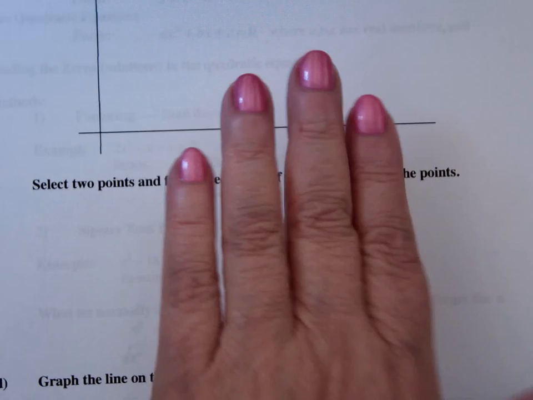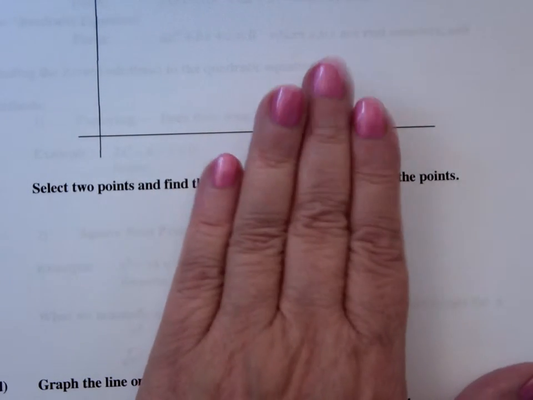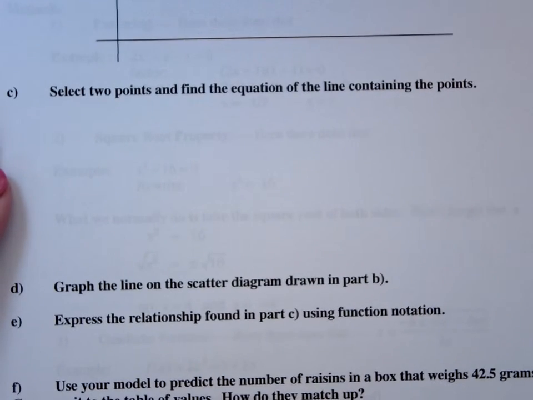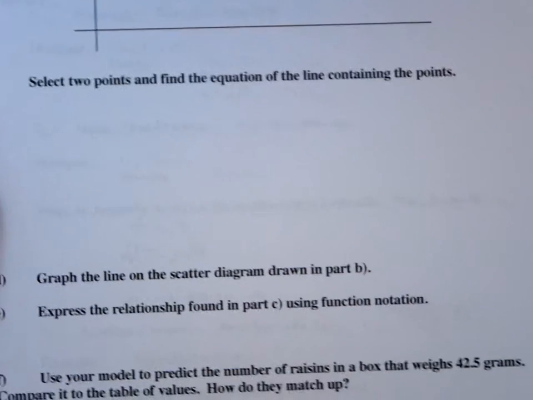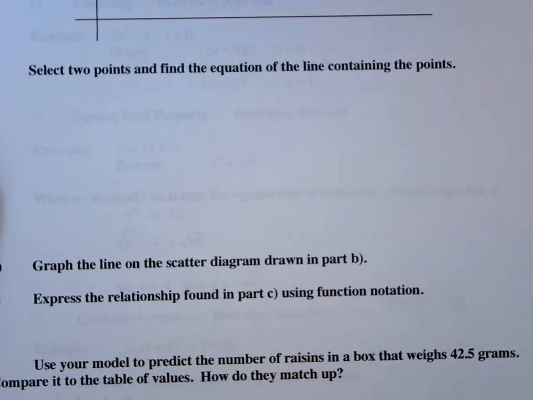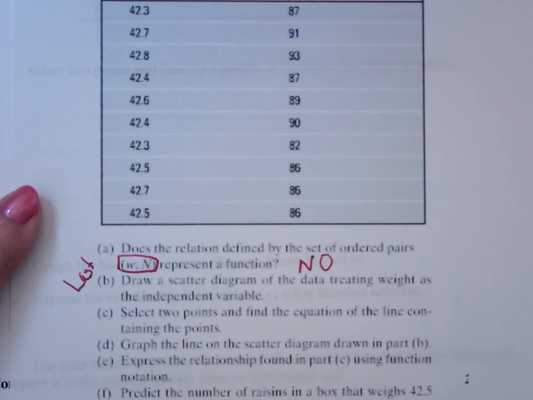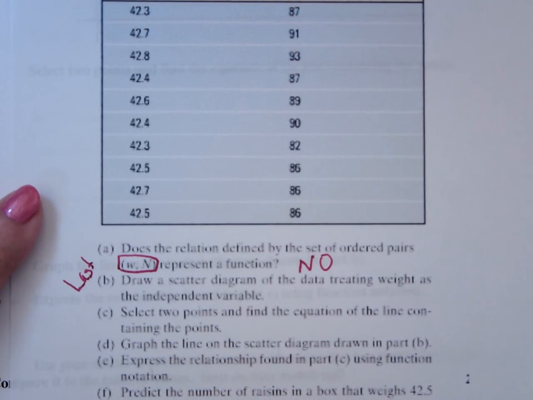Now, I'm not going to do the scatter diagram. We're going to skip that, and we're going to move on to the next question, which says, select 2 points and find the equation of the line joining those 2 points. So I'm going to go back to my data, and I'm going to pick 2 of them. I don't know. I'll pick the first and the last. Just as good as any.